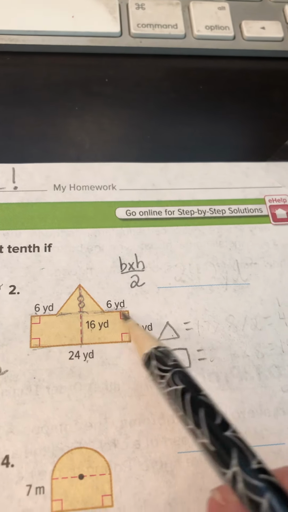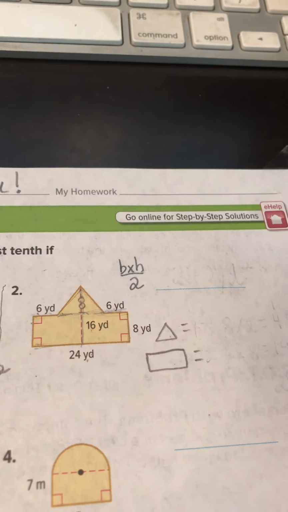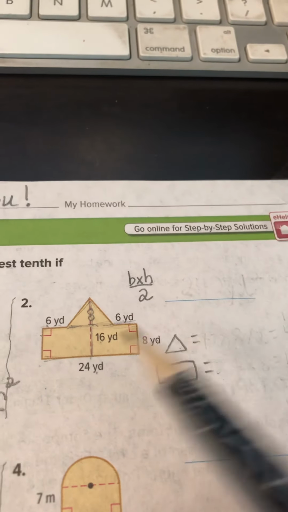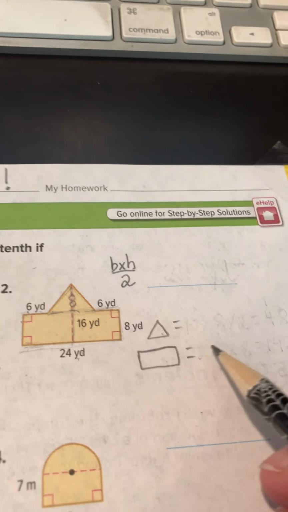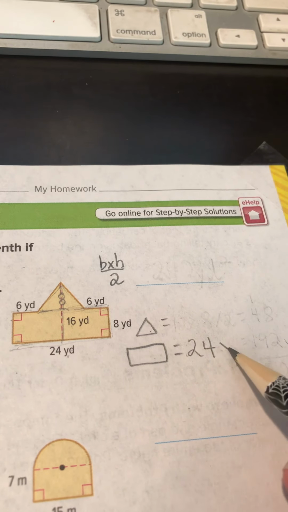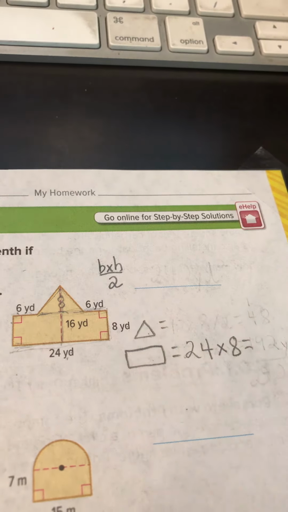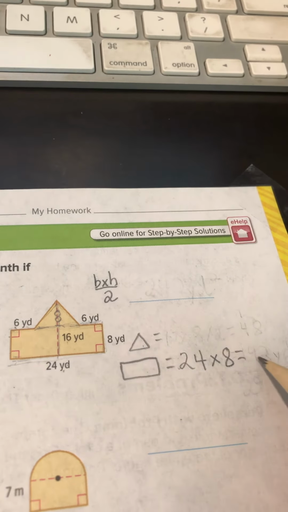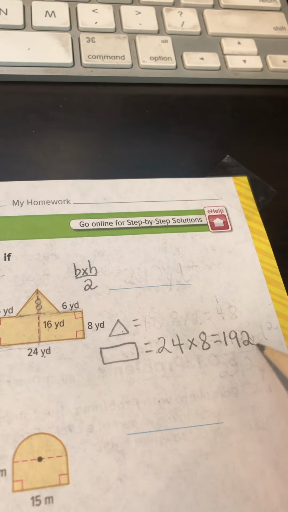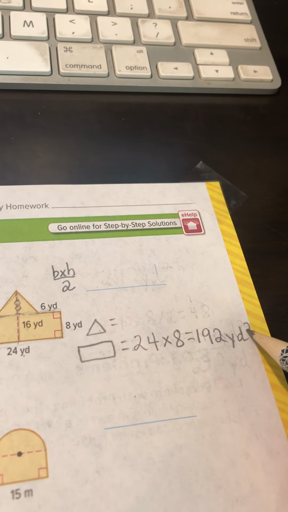We have a rectangle and a triangle. Then we're going to add them. So my rectangle, length times width, I have a 24 times 8. So let's put in 24 times 8. Put that in your calculator, multiply it out. We're going to get a 192, and that would be yards squared.